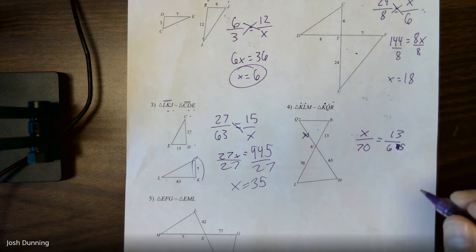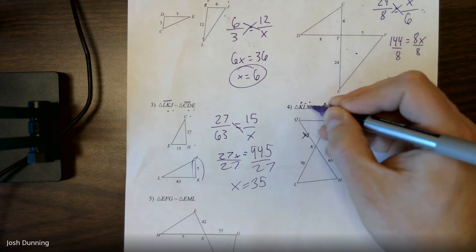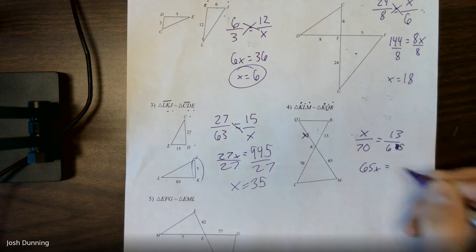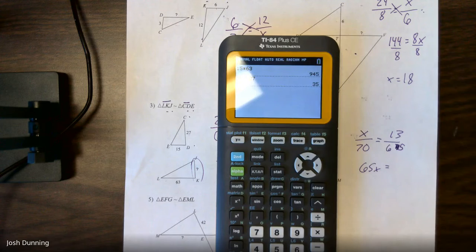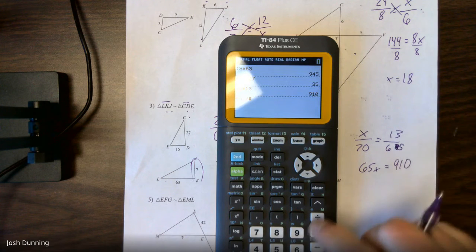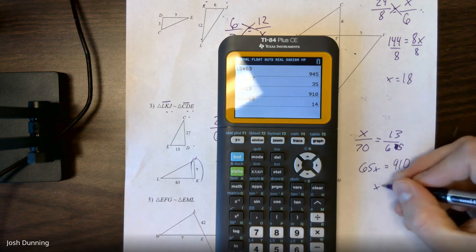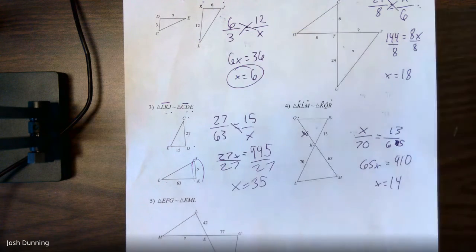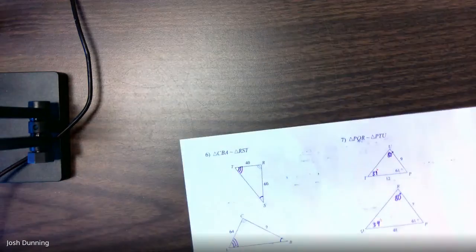First and third, KM. Cross multiply, 65X. Break out your calculator here, 70 times 13. Divide by that 65. 14. Now I'm going to skip 5. It's just the exact same thing. Just to save some time here.